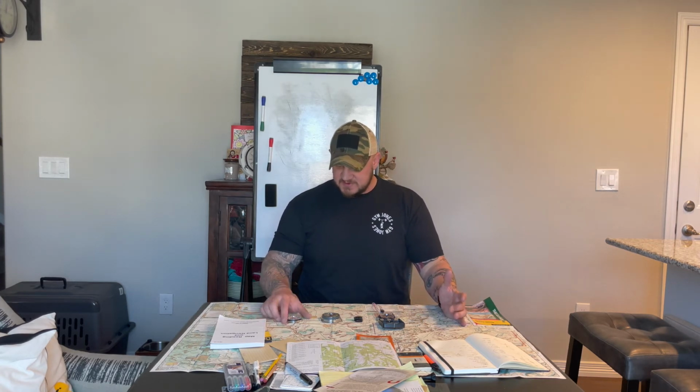So let's take a look at the compass and maybe some more stuff that you might need. Okay, so let's take a look at compasses. The only compass I don't have here is my military compass. That's actually in my get home bug out bag, and I didn't want to dig it out. But we have a little array of other compasses here. We have a cheapy compass like this, and it's not bad, right?